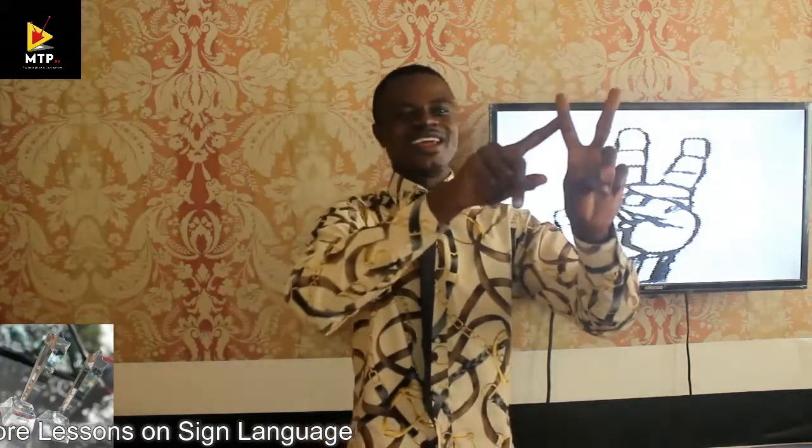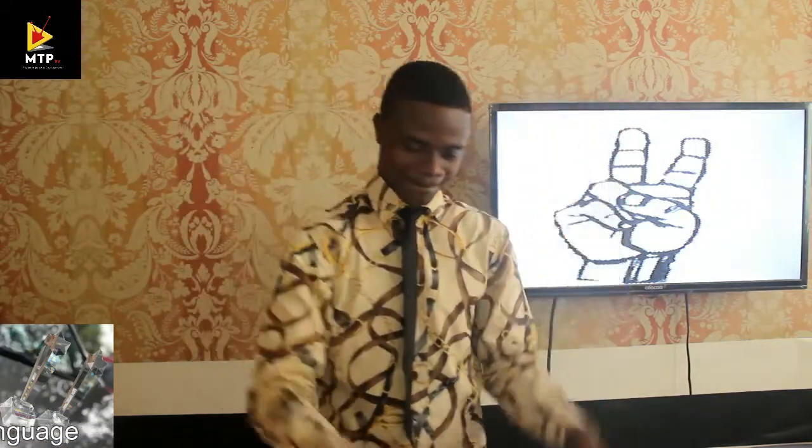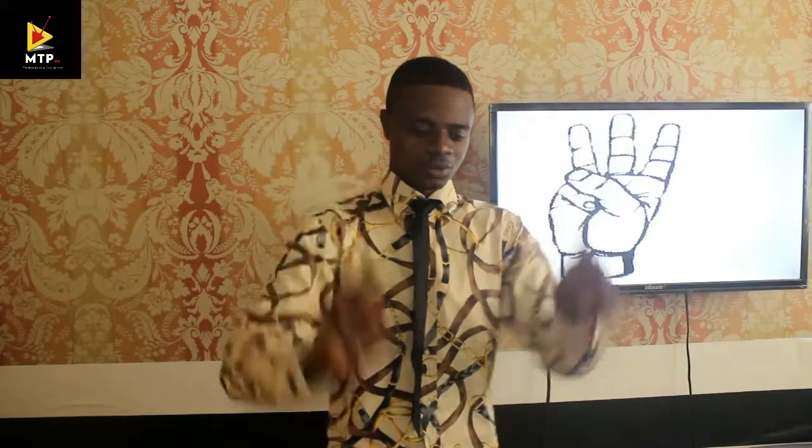The next one is V. You open the index finger and then the middle finger this way. V. The next one is W. For W, you put up the index finger, the middle finger, and then the other finger this way. So it becomes W. Very good.